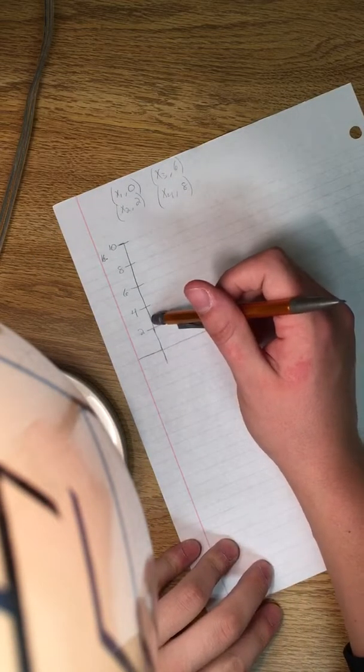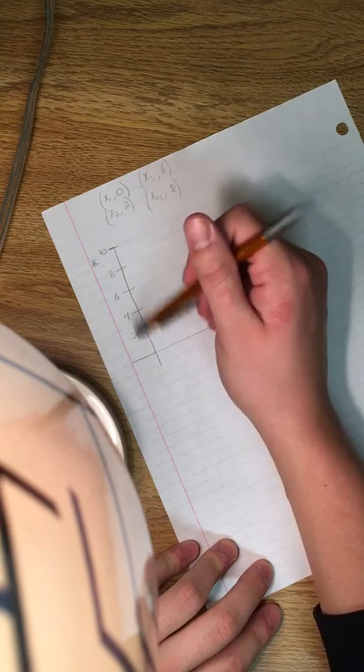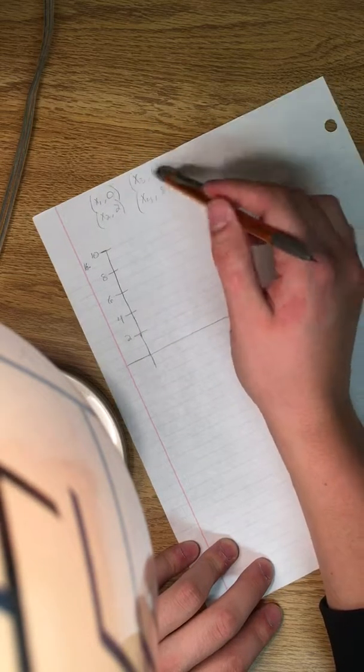Okay, so what I went ahead and did first here is I drew my x and y axes and I labeled them counting by 2, since our points are counted by 2. So we have 0, 2, 6, 8.